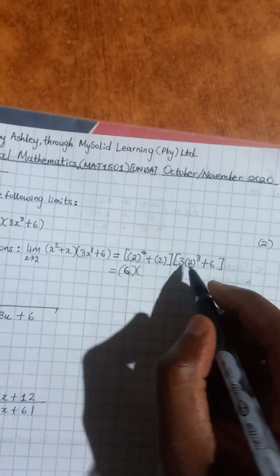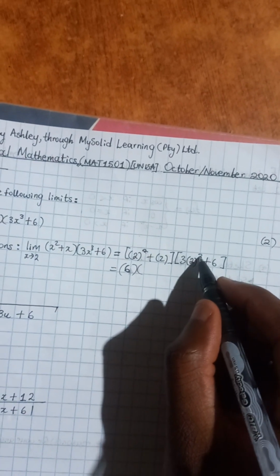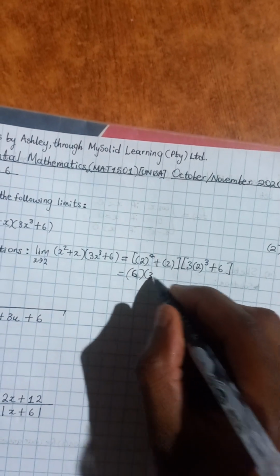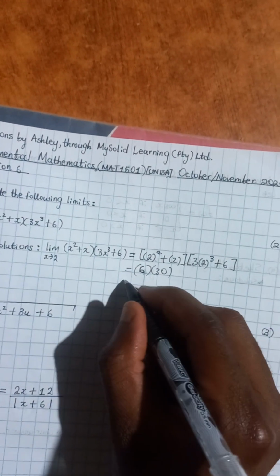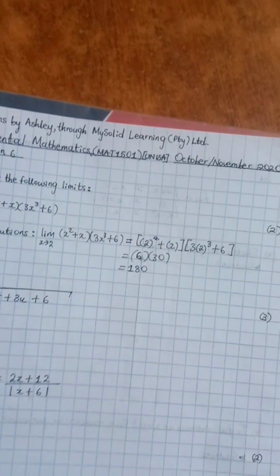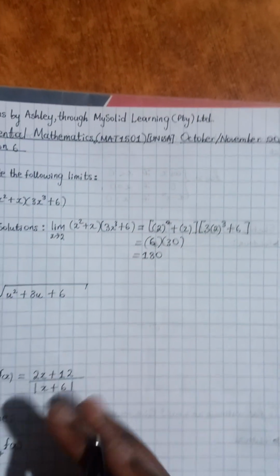Then the second bracket now: 2 cubed is 8. 8 times 3 is 24. Then plus 6 is 30. So this is 30 times 6, which is 180. This should be straightforward.